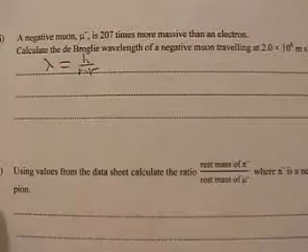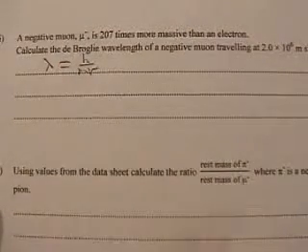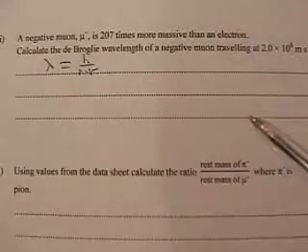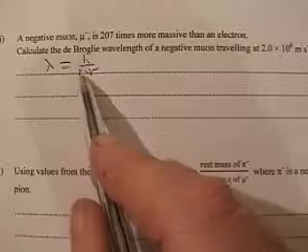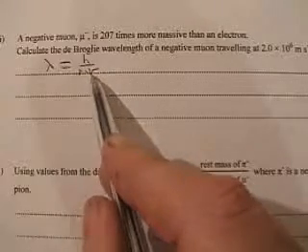equation. The equation for de Broglie wavelength is given by lambda equals h over mv. H, of course, is Planck's constant, that we can look up if we don't remember it. M is the mass of the particle, and v is the speed of the particle.